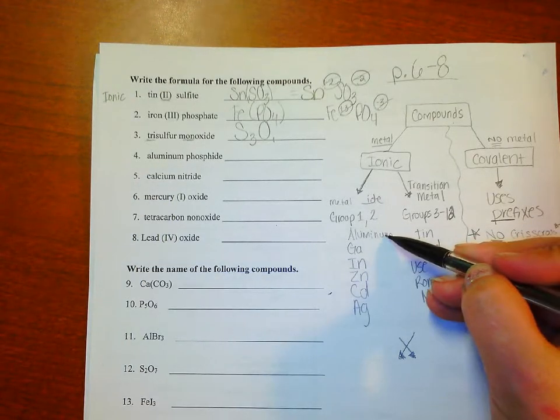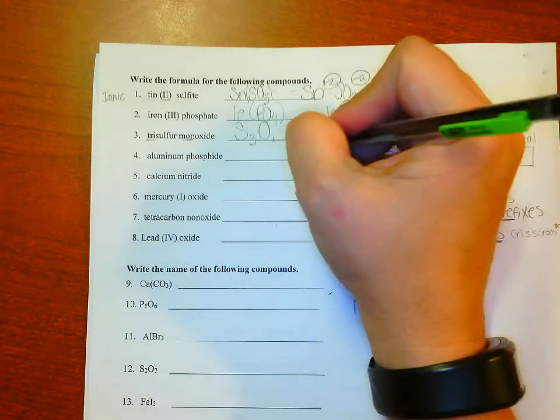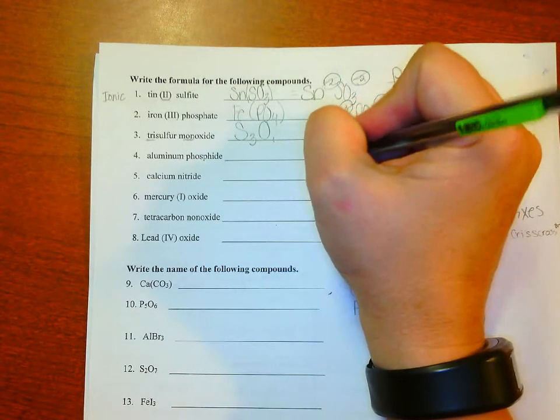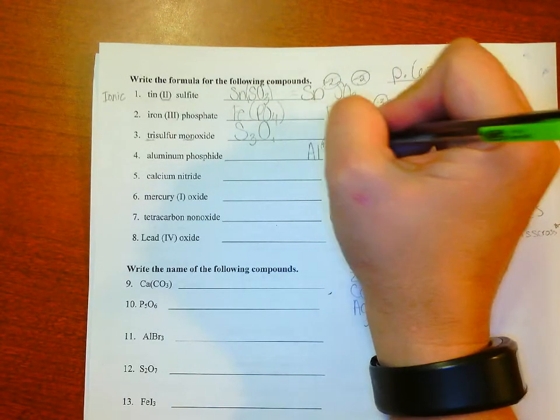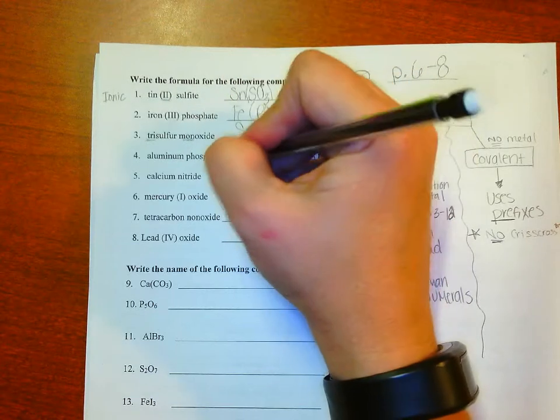Aluminum will form ionic compounds, so thus we need to crisscross this formula. Al is +3, phosphorus is -3. My goodness, we gave you a lot of examples of cancel out.